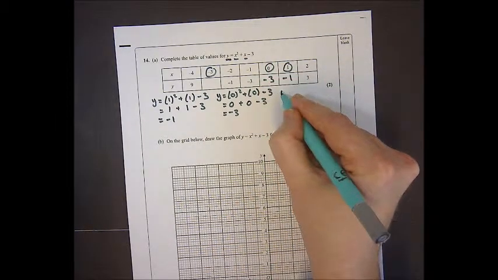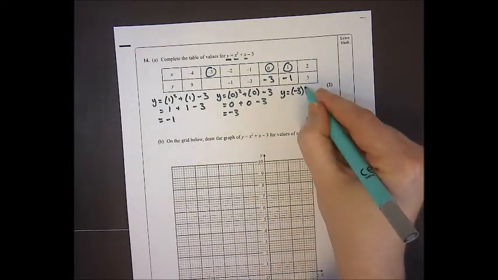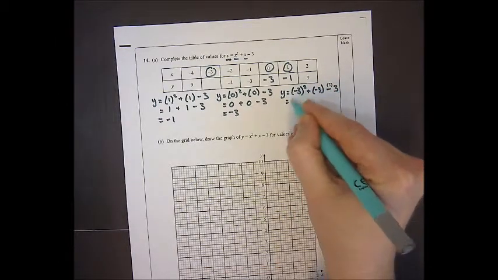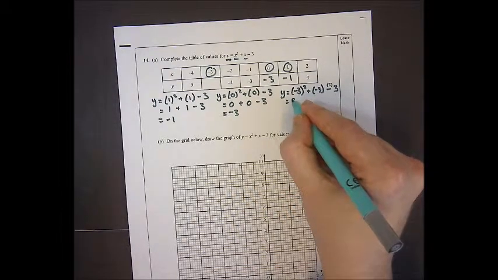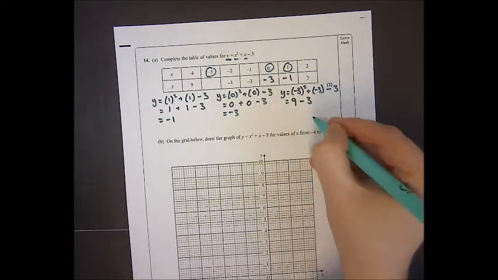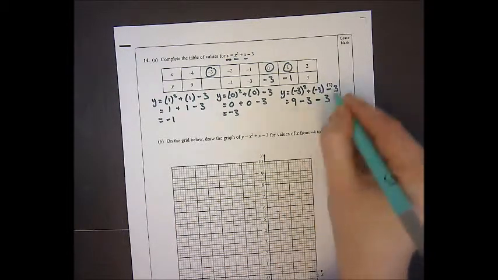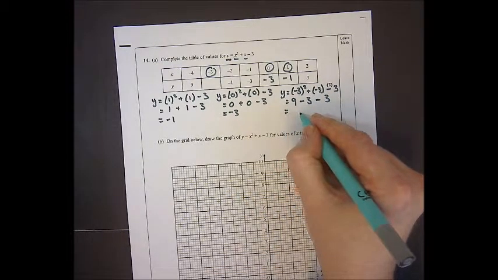So y equals. Now this is why we put the brackets in, because I want the negative to go in the brackets as well. Negative 3 squared plus negative 3, take away 3. Remember that negative 3 squared is 9. It's not negative 9, because two negatives multiplied together make a positive. When you're adding on a negative, it's the same as subtracting, so I'm going to change that plus negative 3 into minus 3, and then that negative 3, minus 3 is copied down. 9 take away 3 is 3.